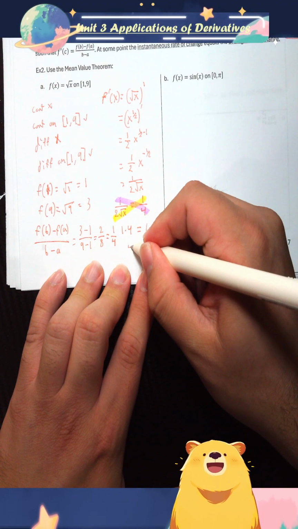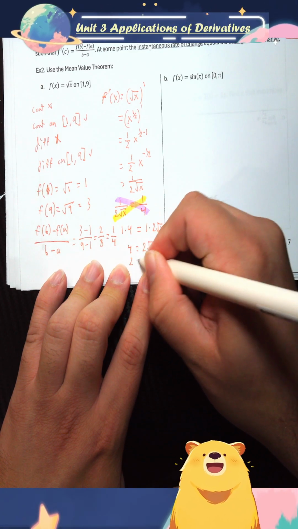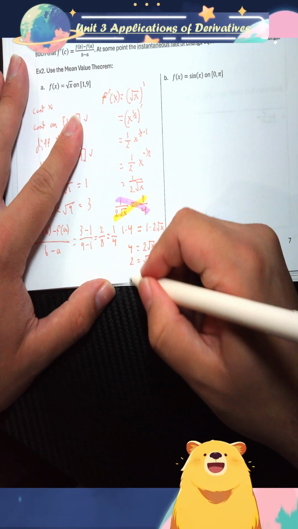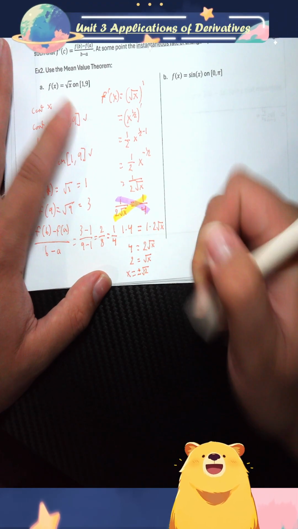So we do 4 over 2 to get 2 is equal to the square root of x. And then we can go ahead and solve for that, and we know that x is equal to positive or negative square root of 2.